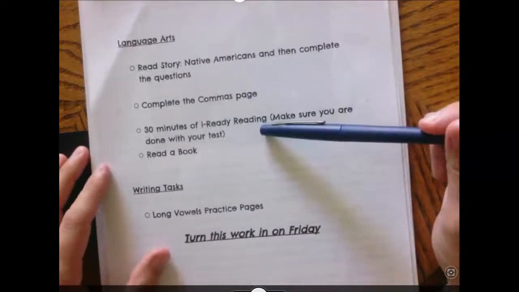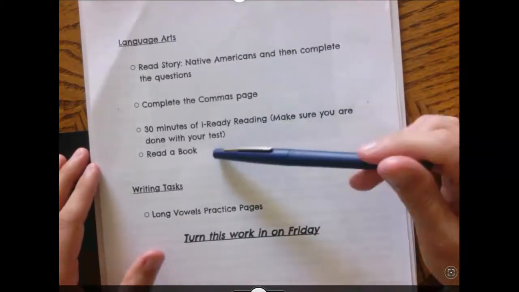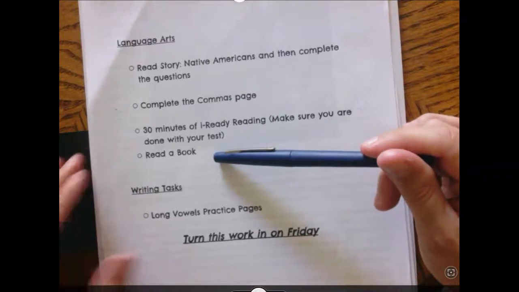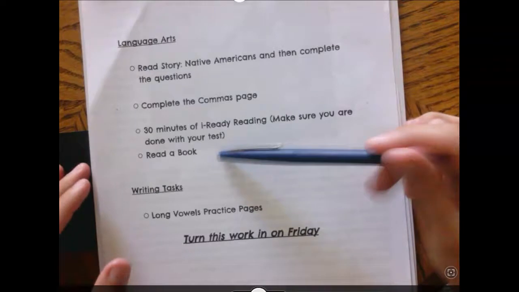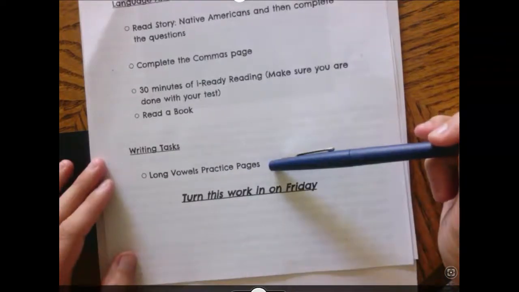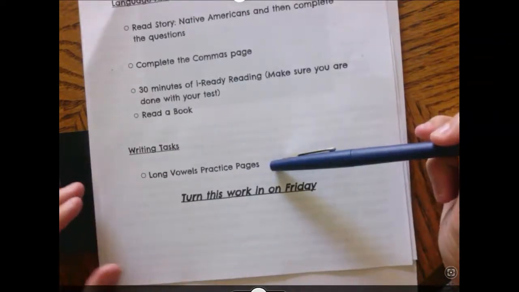You need to complete 30 minutes of iReady reading today, and when you're done with that, you can read any book that you like. You can go on to Epic Books, or you can just find a book in your library. For writing today, we will also be doing long vowels practice pages.